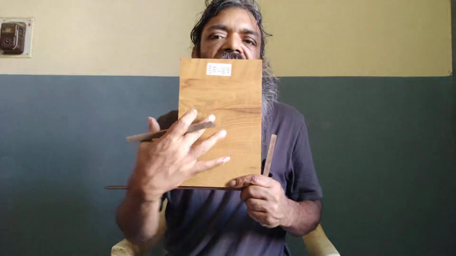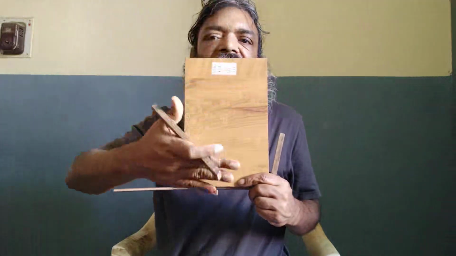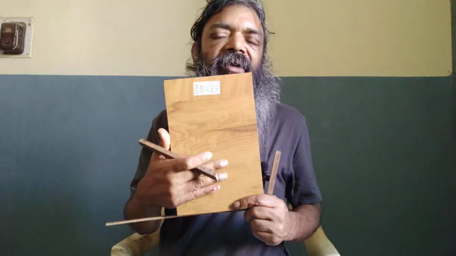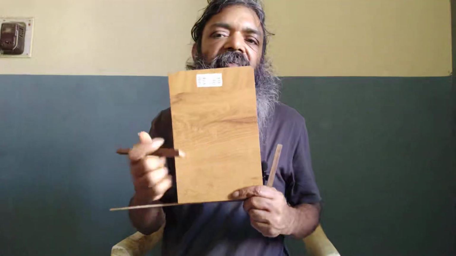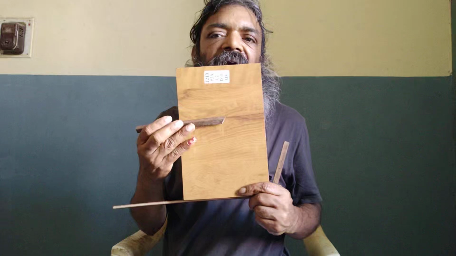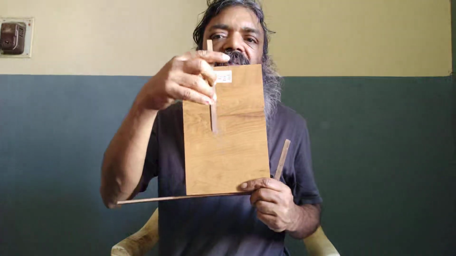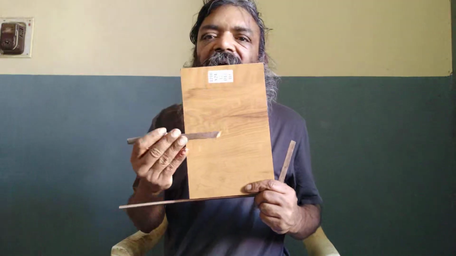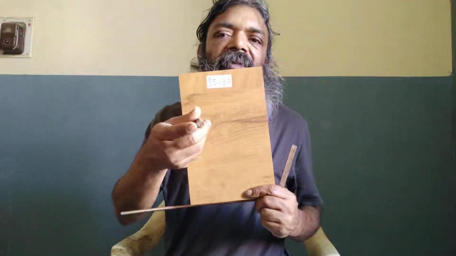If I do the cross product of these two vectors, take any point P here, and then cut in the xz plane and cut in the yz plane. In the xz plane it will come like this, and in the yz plane it will come like this, I believe so.